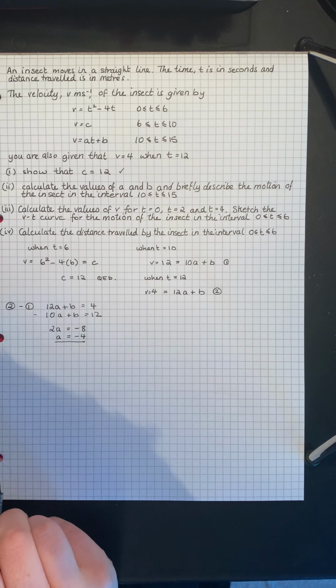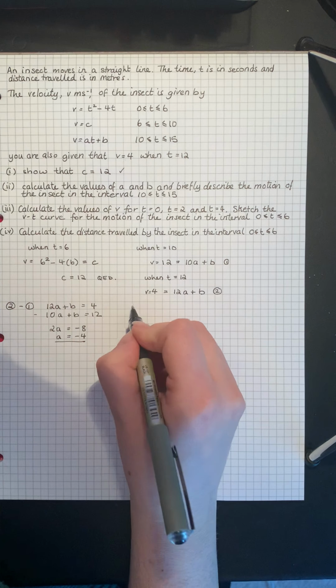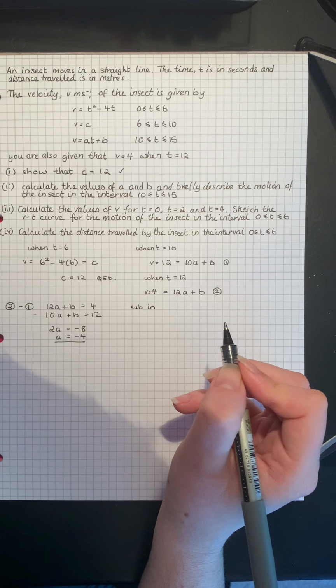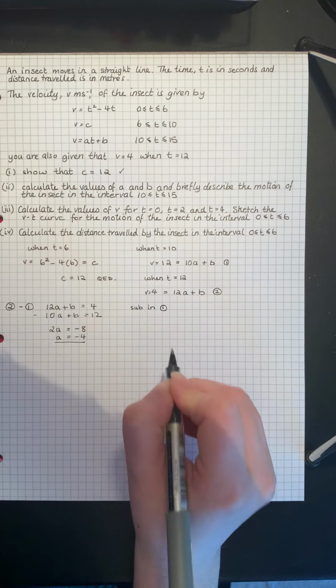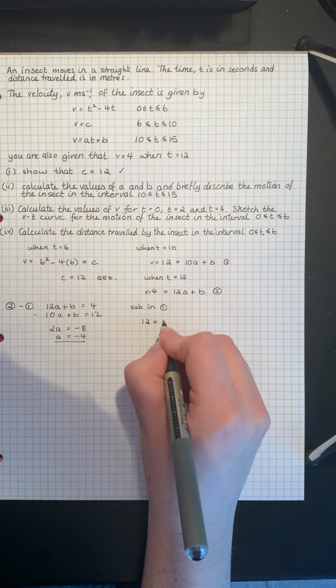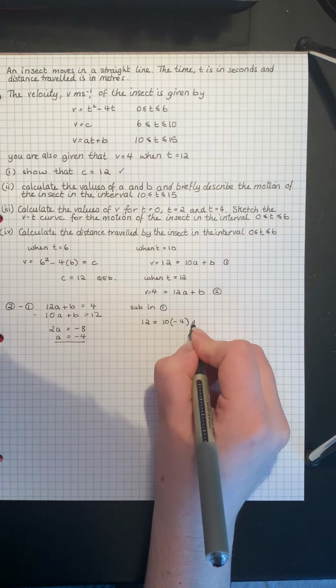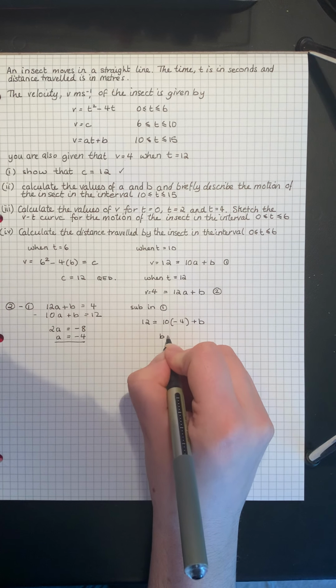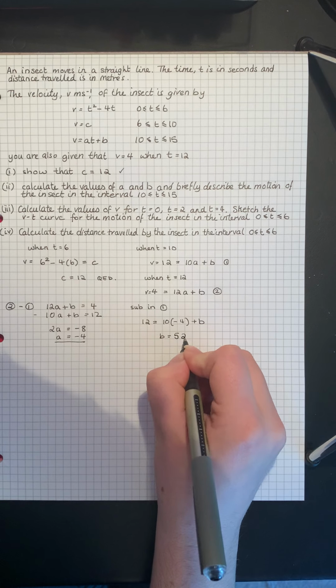Okay, that's one there. Then I'm just going to substitute that back into, let's say, 1, and I end up with 12 equals 10 times -4 plus b, which is going to give us that b equals 52.